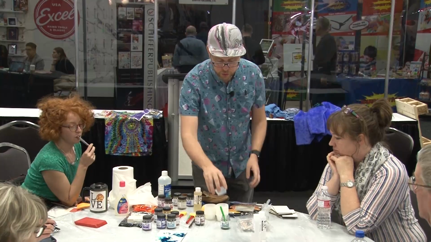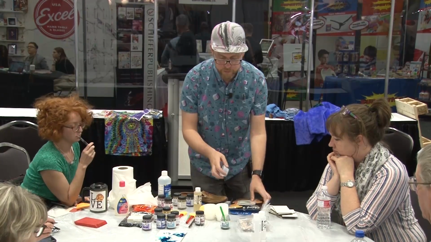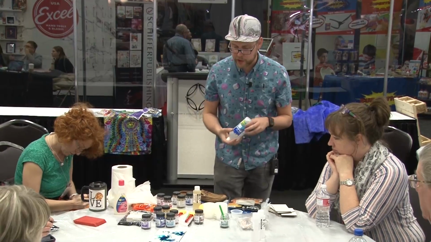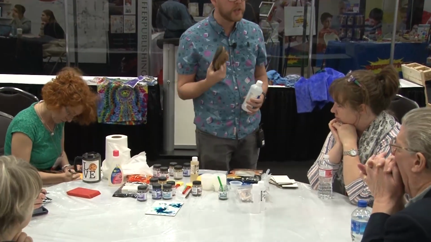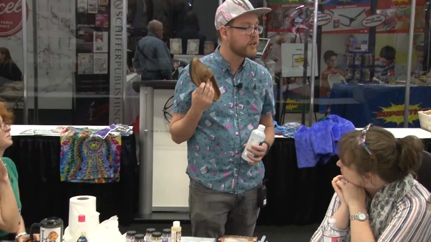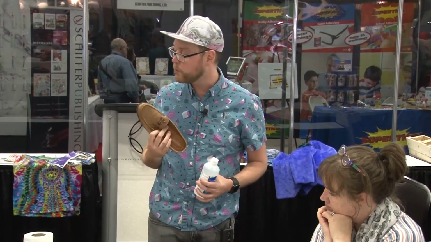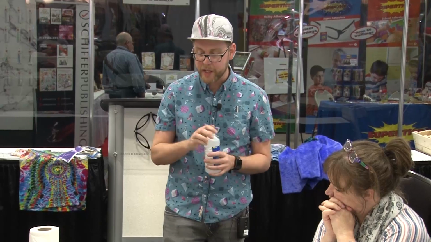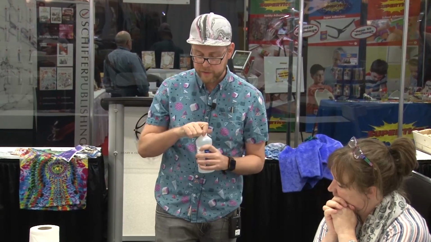So let's do something in, what color should we use on this? Keep in mind, if I use turquoise on this, this is going to mix with the brown underneath, and it's going to end up looking more like the malachite. Does anybody have any preferences? I've got pink, red. Red? Let's try red.